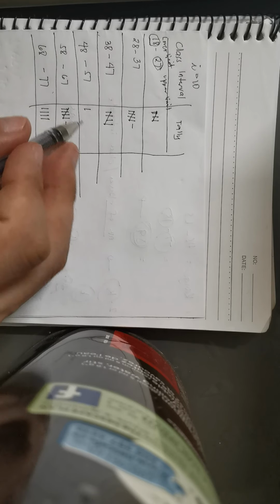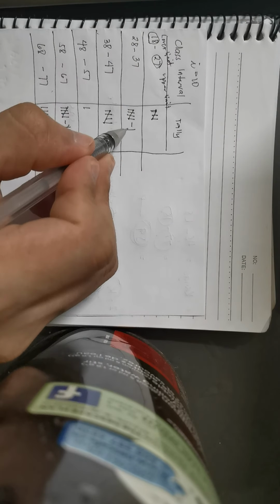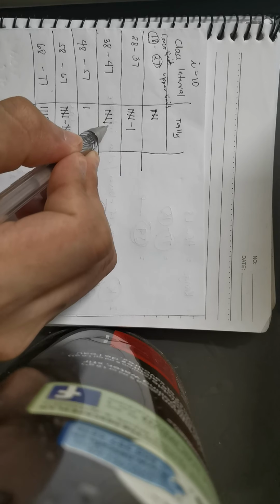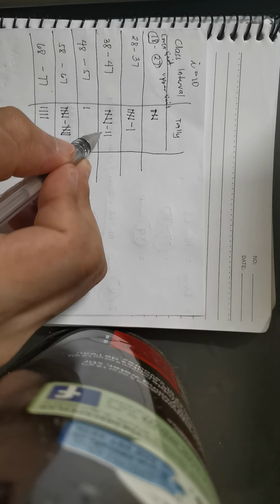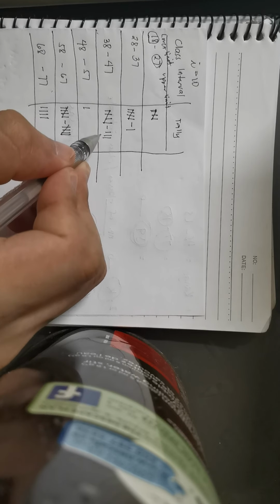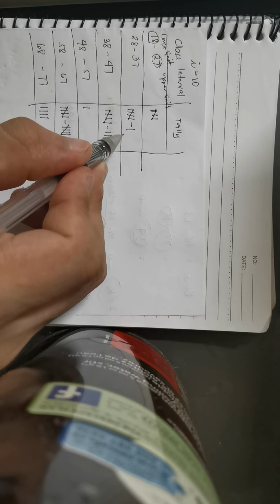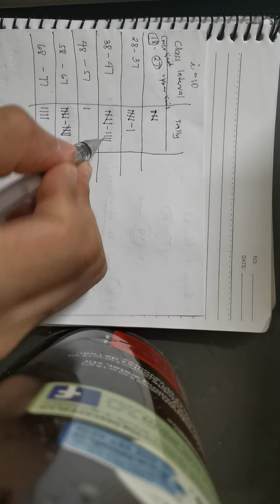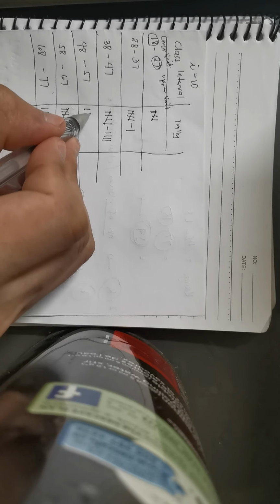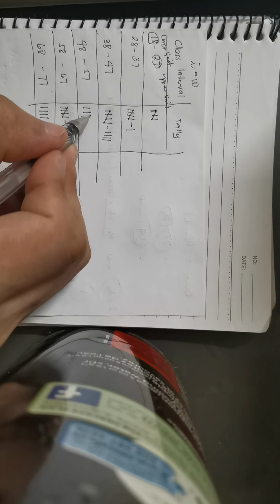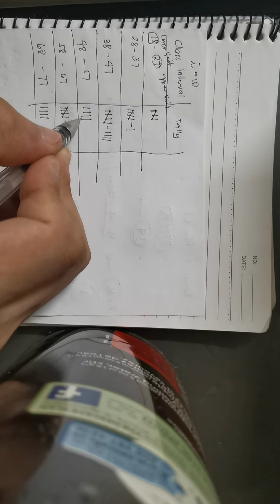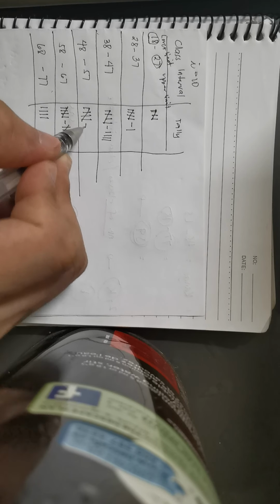And then 37 years old falls on the second class interval. 39 years old falls on the third class interval. 40 years old falls on the third class interval, 38. And then 39 years old is still the same interval. And then 49 years old, 51 years old is here, 52 years old is here, 50 years old the same, and then 51 years old the same.